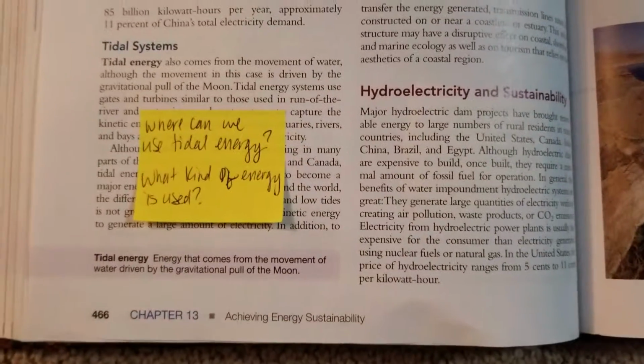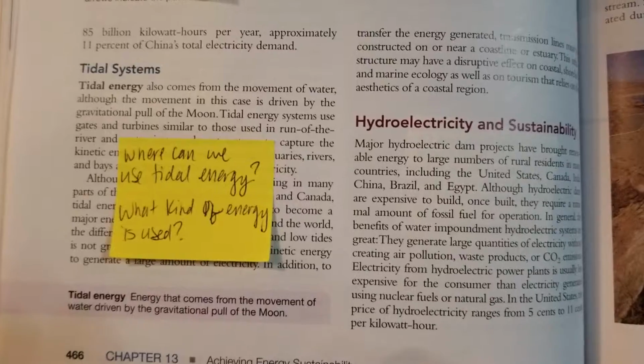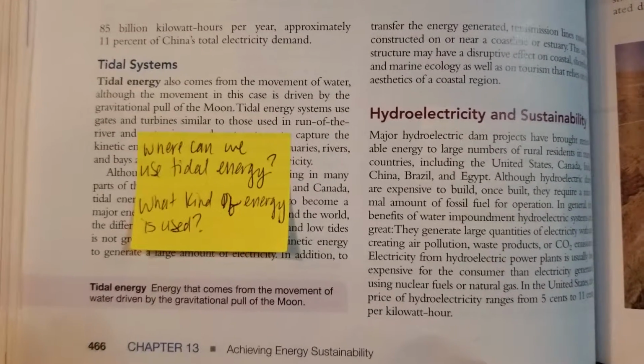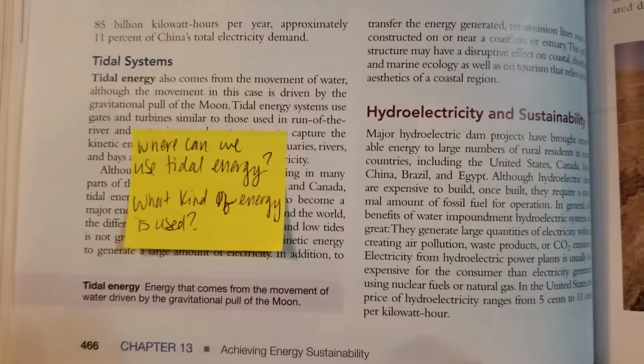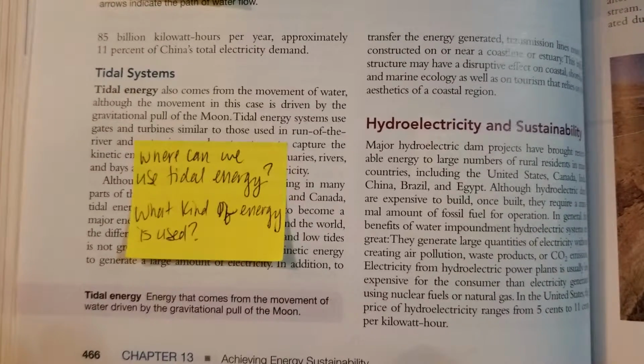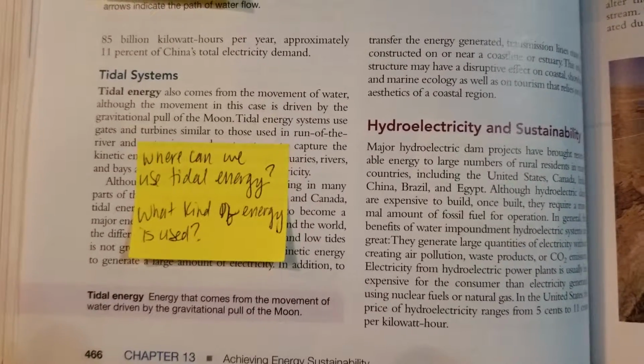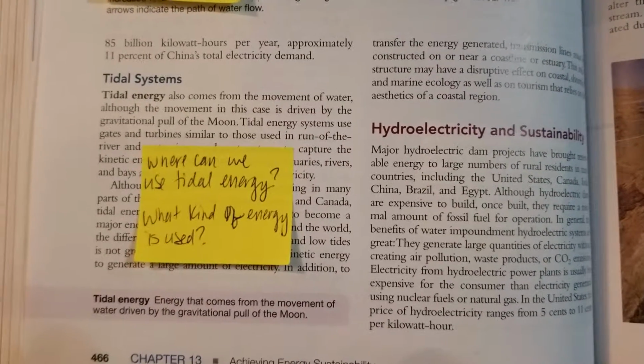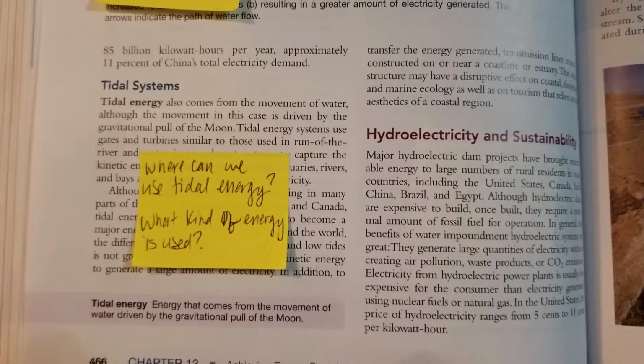And then where can we use tidal energy? So tidal energy is another type of energy that we could use, and we do a little bit, but why don't we use it all over the place? So why don't we use it all over on all of the coastlines? Why doesn't it work like that? And what kind of energy is used? Well, it's moving energy, so that would be kinetic.